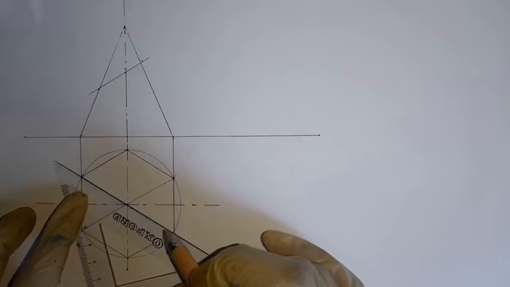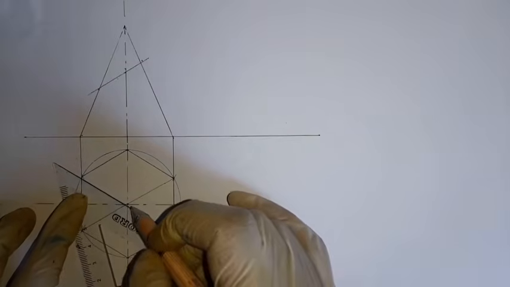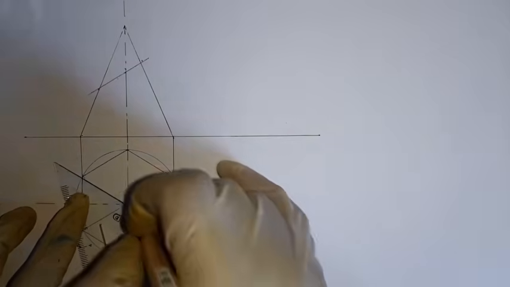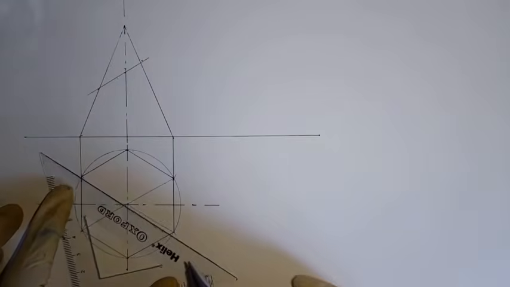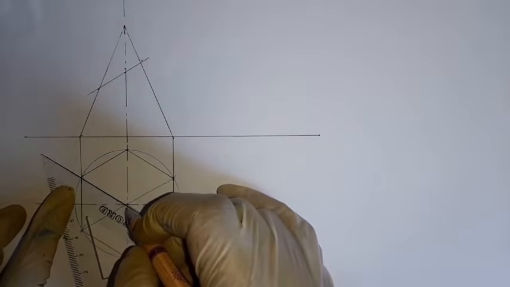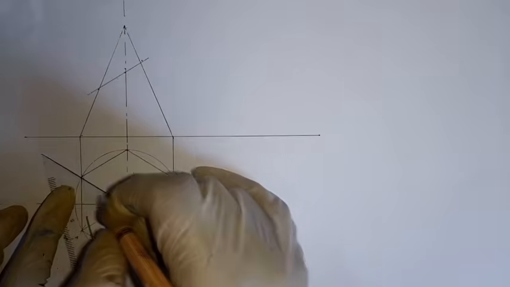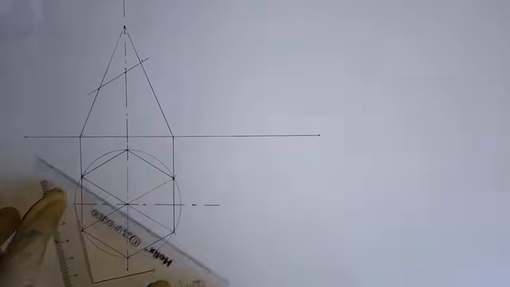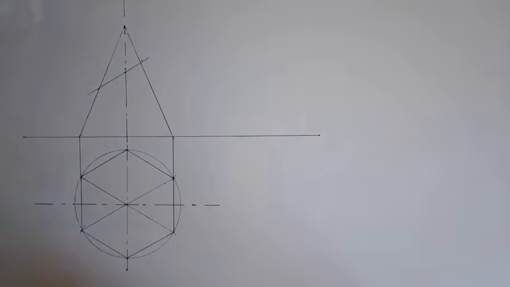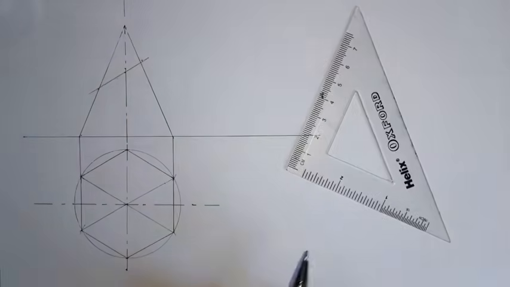What we are drawing are the slant heights of the pyramid as they are seen from top. Now once we have it, we expect to see this point and this point and this point on the plan, so we project them down.